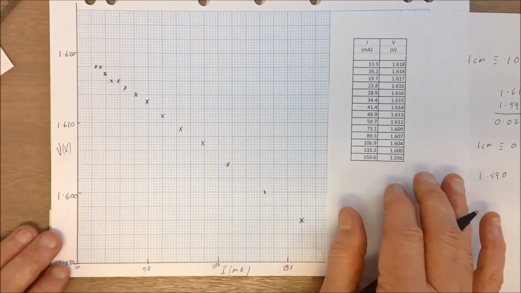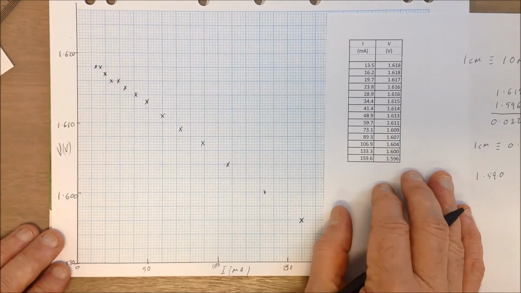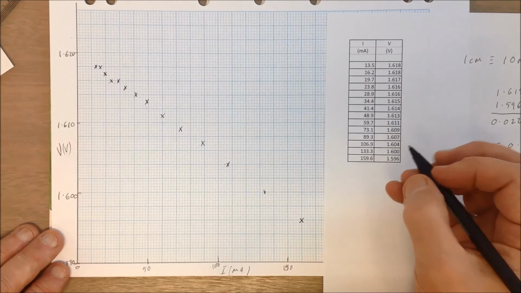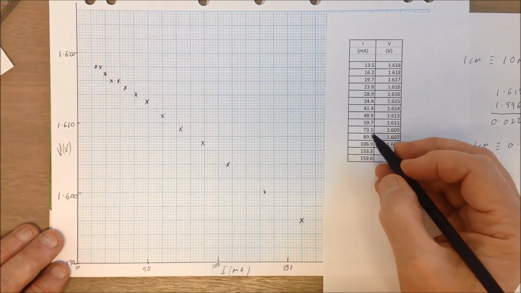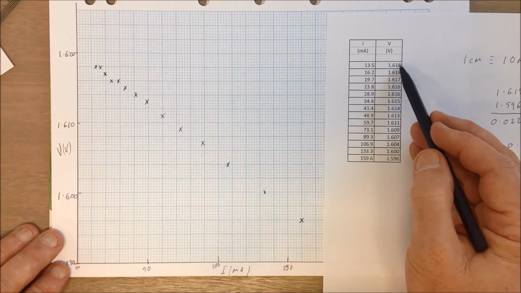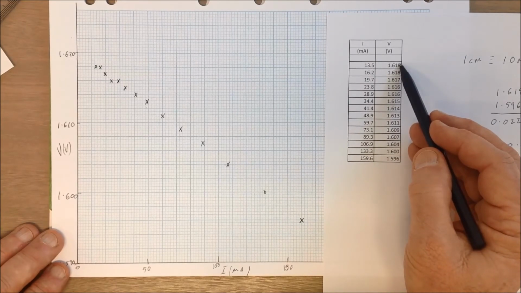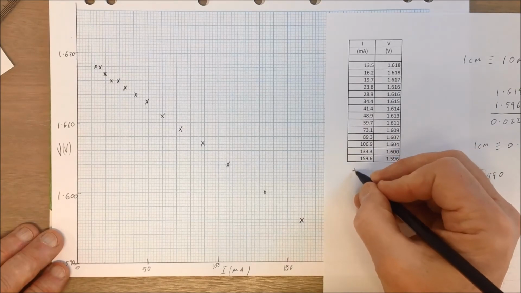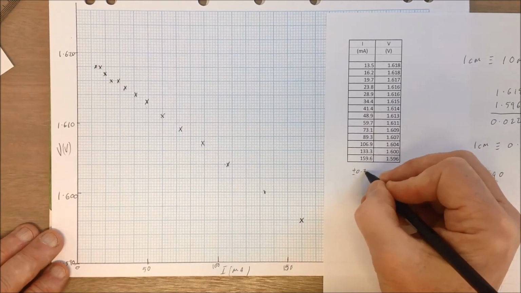Now we need to draw some error bars on this data, and it's suggested that the uncertainty on each of the scales is plus or minus 3 digits on the current scale and plus or minus 2 digits on the voltage scale. Now 3 digits on the current scale means plus or minus 0.3.